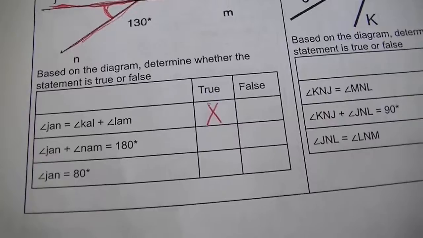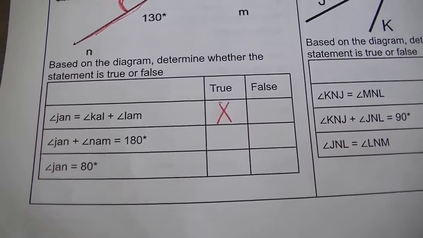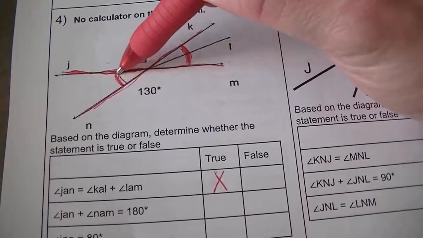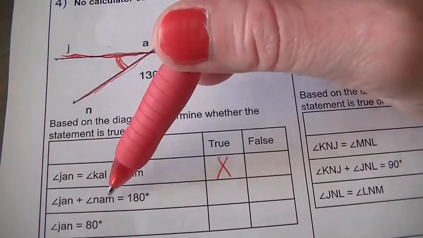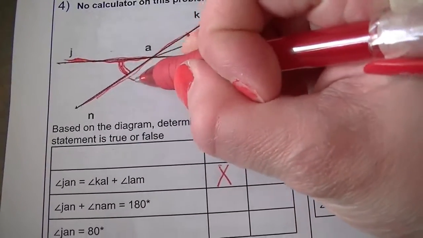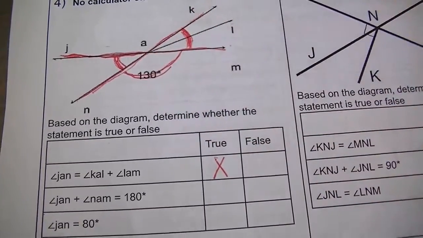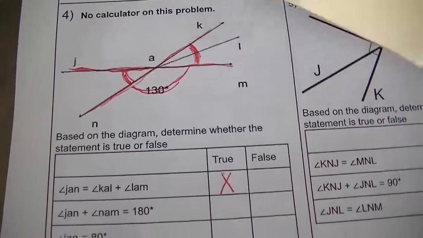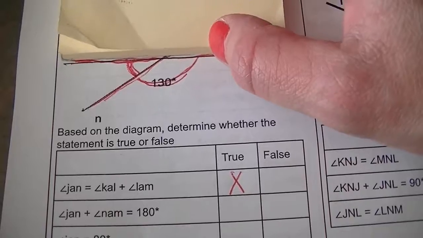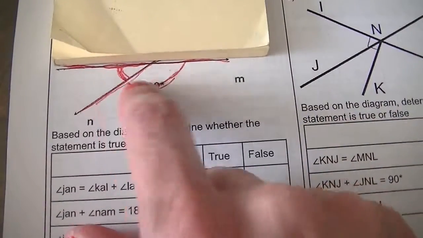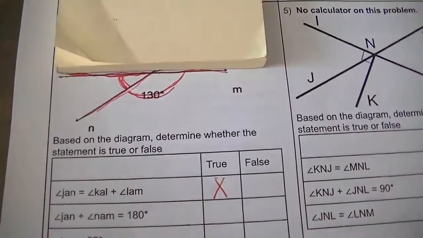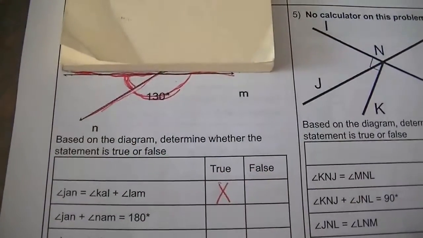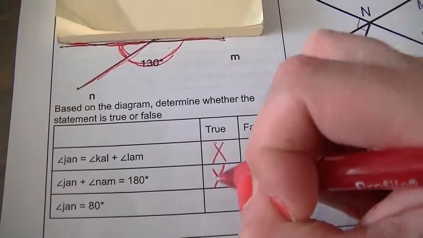Okay, the next one. Angle JAN plus angle NAM should equal 180 degrees. So we investigate JAN. So that's this guy right here again, plus NAM right here. That should equal 180 degrees. So when I'm looking at them, I see that there's a semicircle formed by their arcs. When I join their arcs, I see that there's a straight line right here. So therefore, yeah, those two added together are going to equal 180 degrees, and they're supplementary. They're angles on a line. Angles on a line add up to 180 degrees.